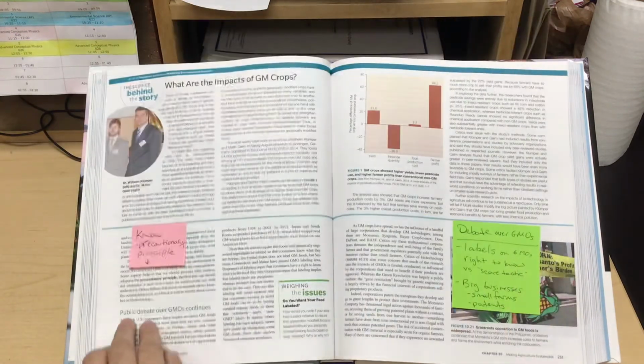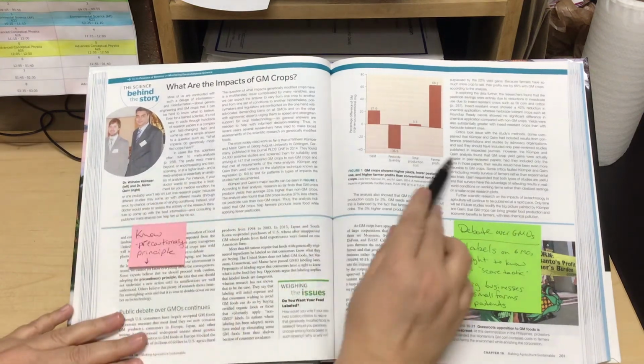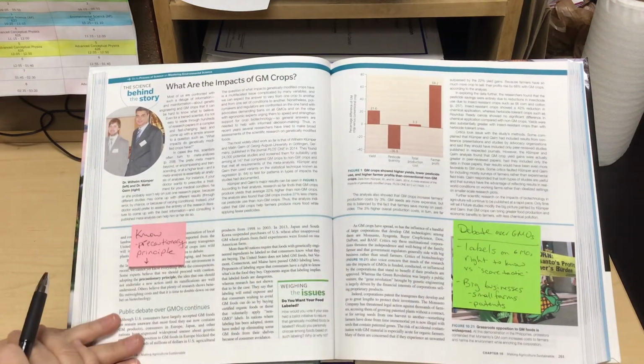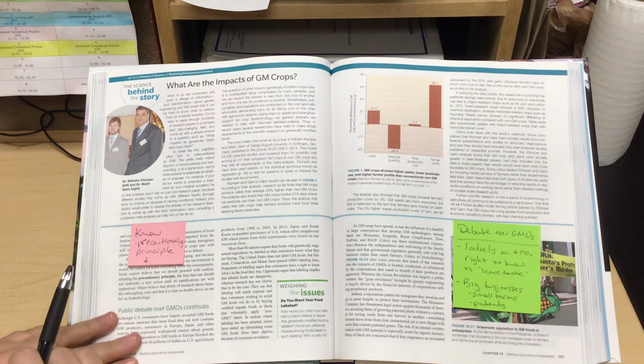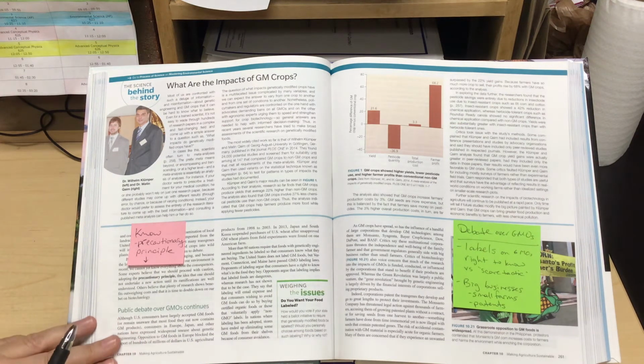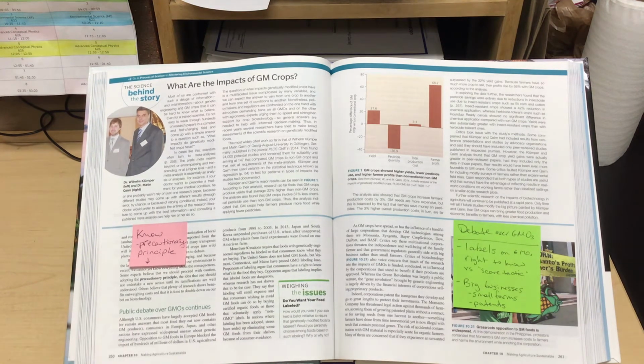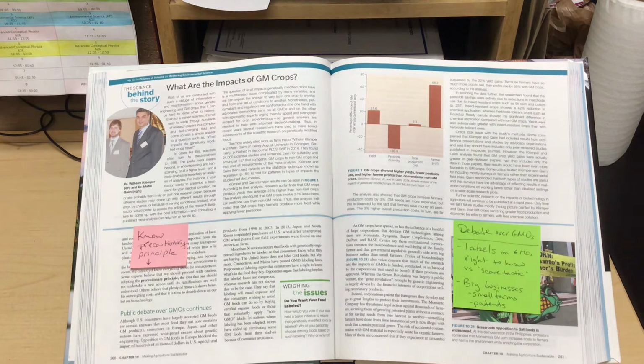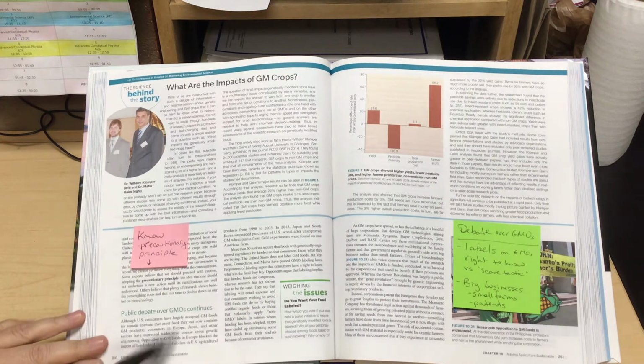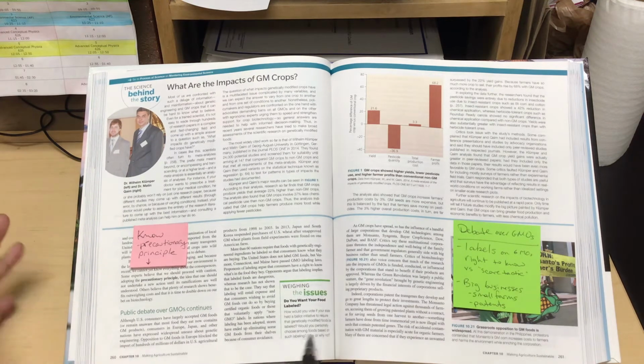All right, if we turn to page 260, there's a pretty good article, or science behind the story here, about GM crops and the impacts, although some people argue with this study's methodology. You should know the idea of the precautionary principle, and this is that maybe we shouldn't, this is the Jurassic Park movie idea. Just because you can doesn't mean you should. So it says the idea that one should not undertake a new action until its ramifications are well understood. So public debate over GMOs keeps going.